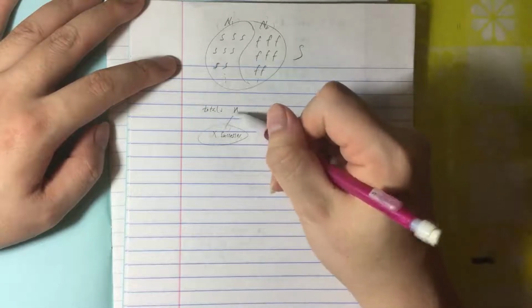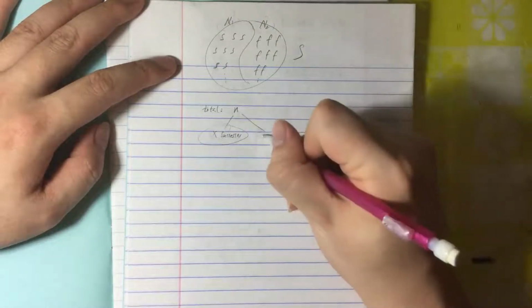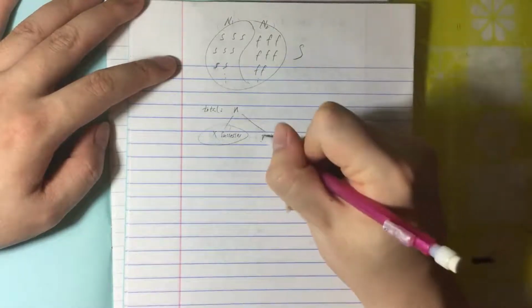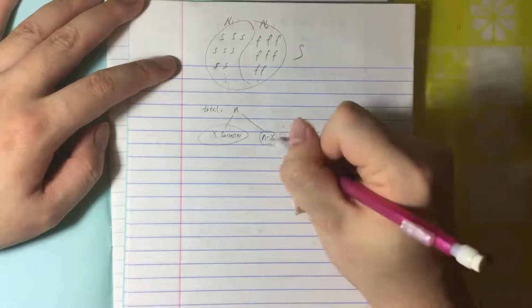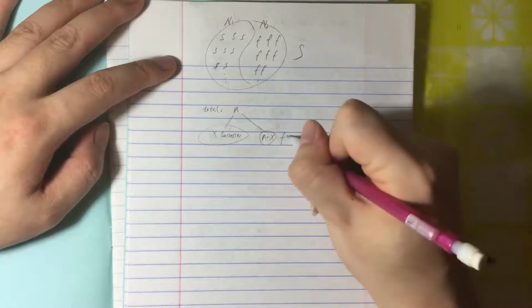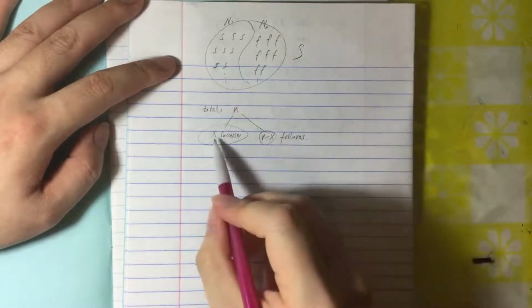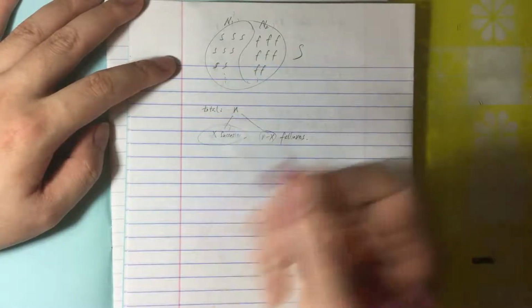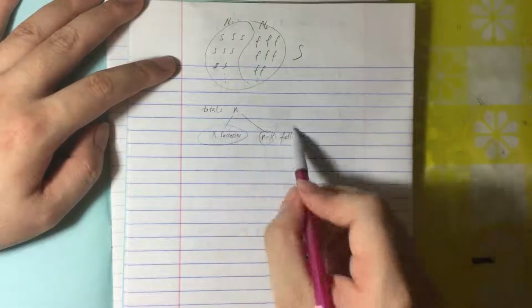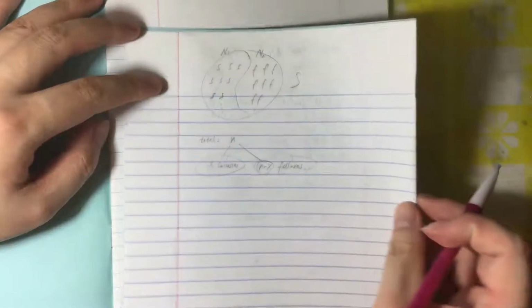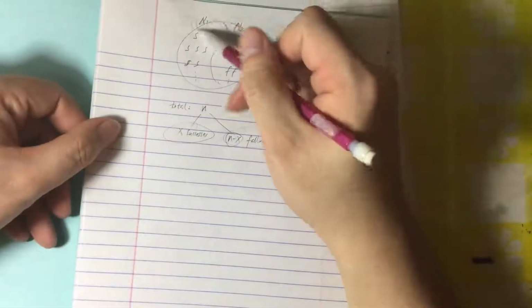Total is n. If we choose x successes, what's left is n minus x. So we choose n minus x failures.